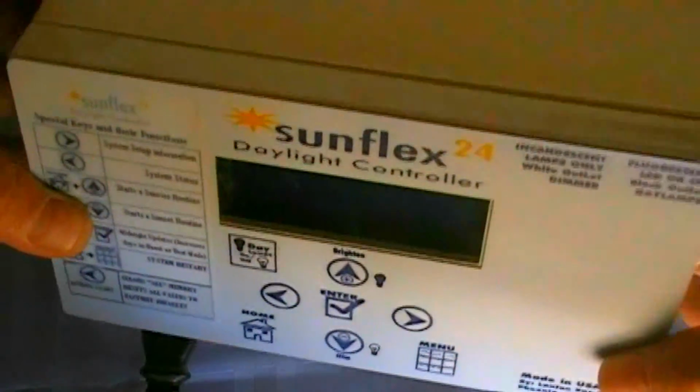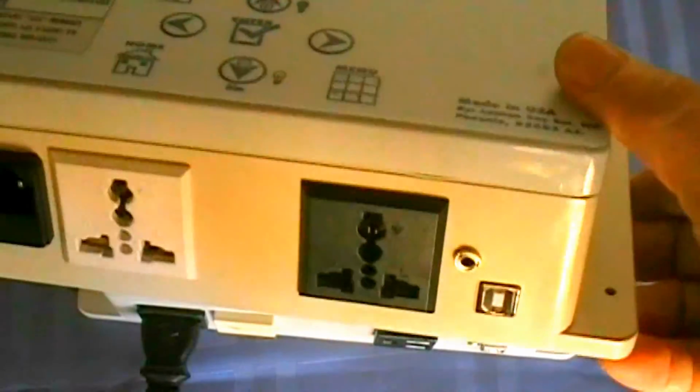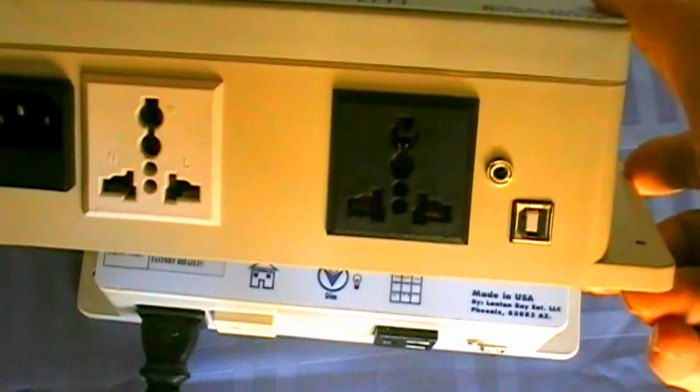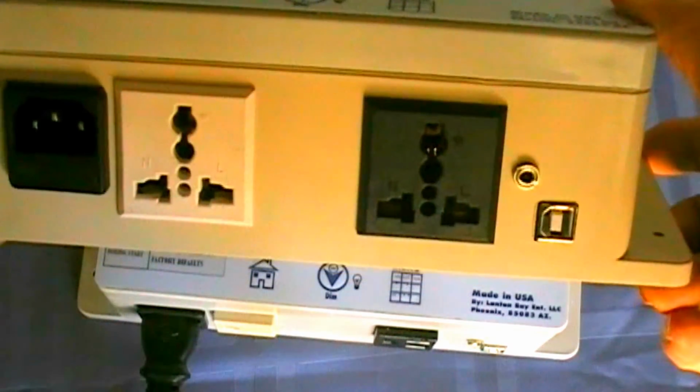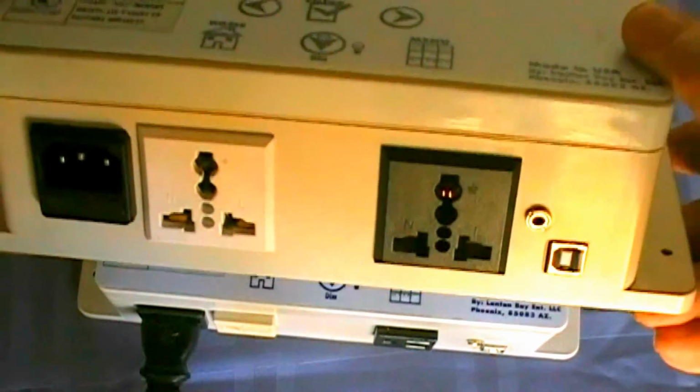Same features, same setup, same scenario as available on the North America version. This is software WW 4.5.